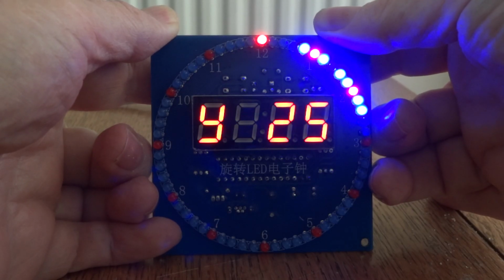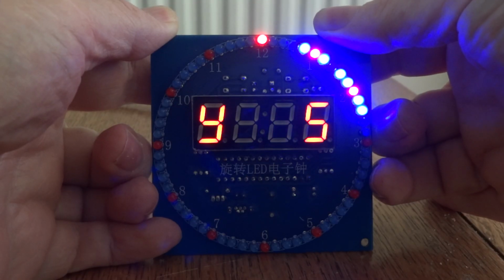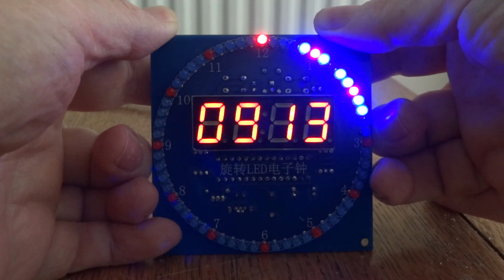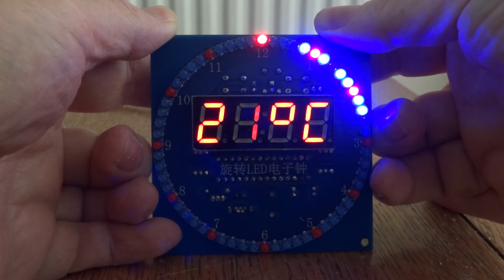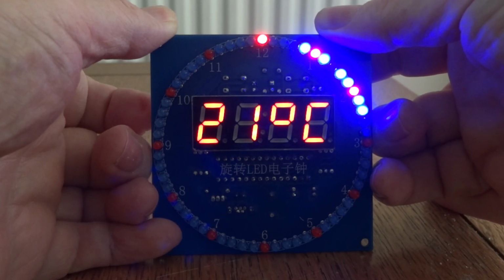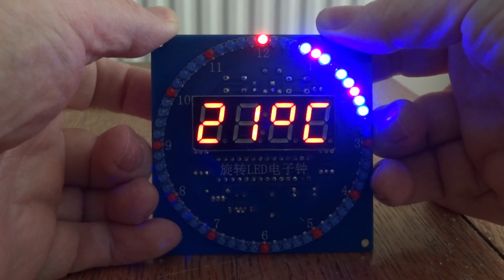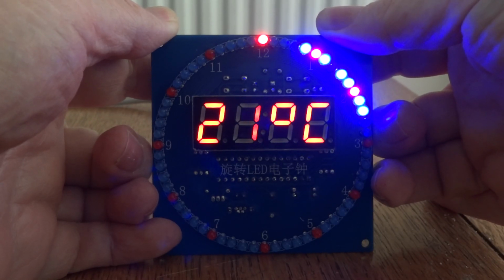I pressed the wrong button there, sorry. We're now setting the year. I'll come back to that in a minute. So that's setting the year. That's the, well, it was tens of years, years, month, day of the month, hour, minute. You can adjust the temperature. If you've got a reference thermometer, you can tweak the temperature up and down till it matches your reference one.